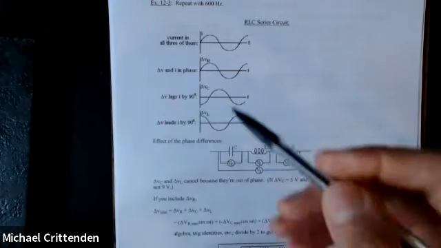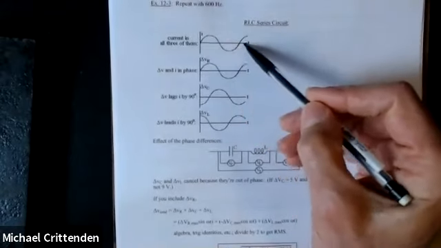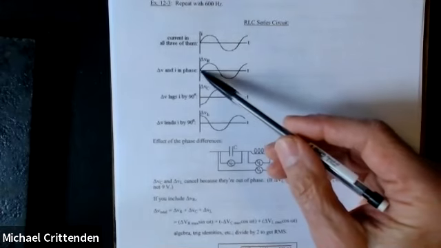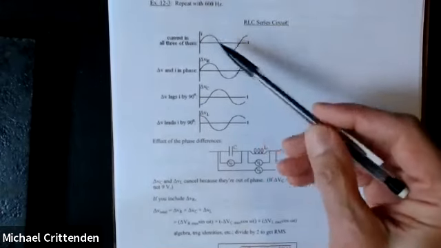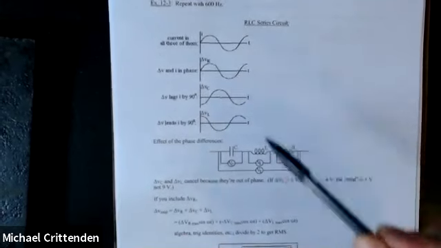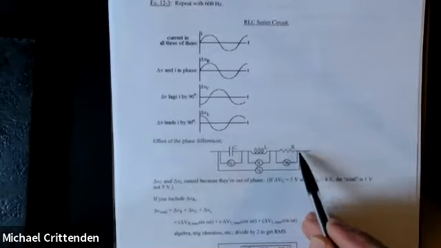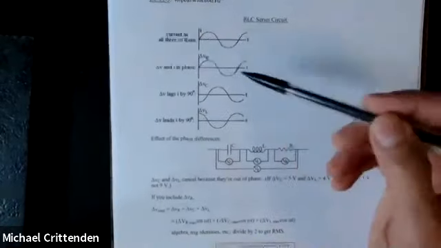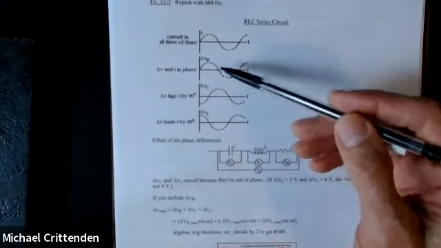So everywhere in the circuit, this is the current. In a resistor, the voltage is in phase with the current. So when the current peaks, the voltage, well, this voltage here, the voltage between that point and that point, when the current peaks, the voltage peaks. When the current goes through zero, the voltage goes through zero, and so on.